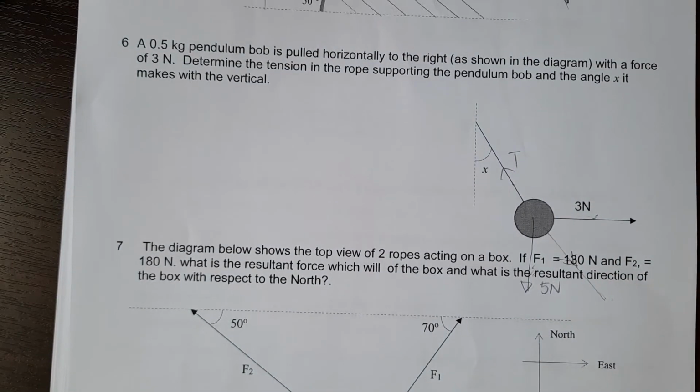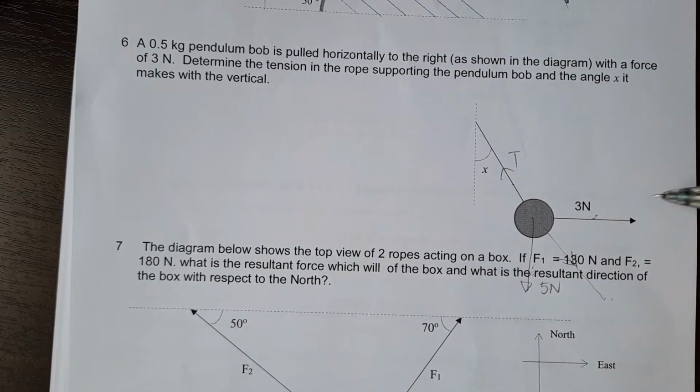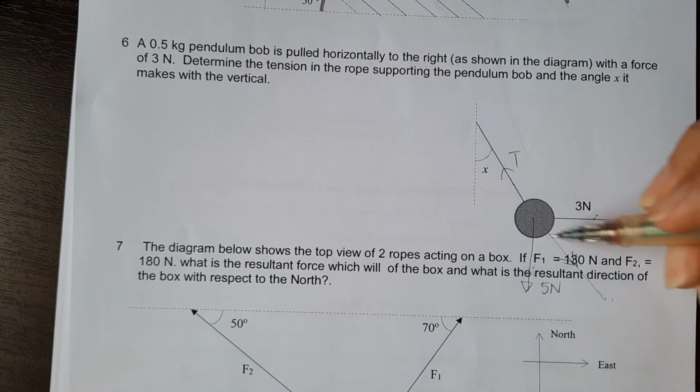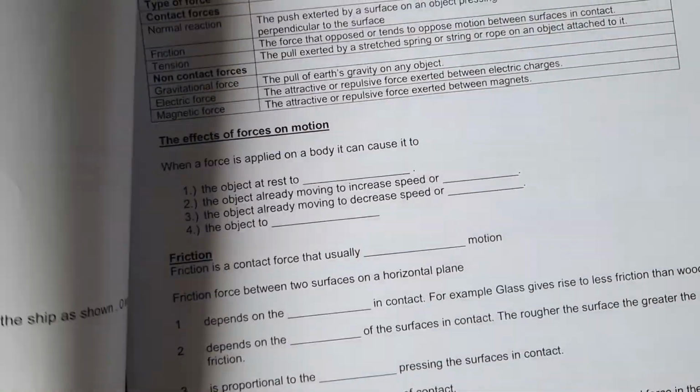So sometimes they don't label all the forces for you, you label them yourself. And then again, as I say many times, do a sketch, and then you'll be able to figure out clearly what you need to do. All right. Okay, so maybe let's look at one last example.